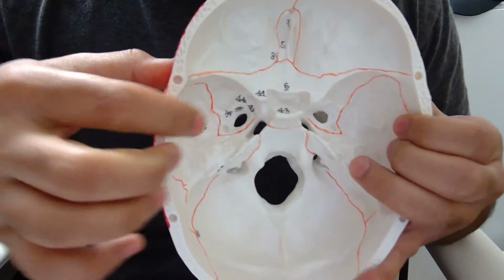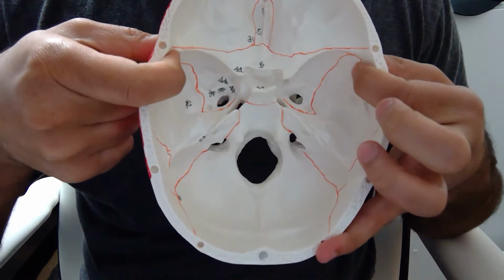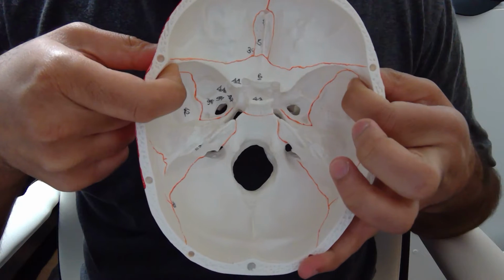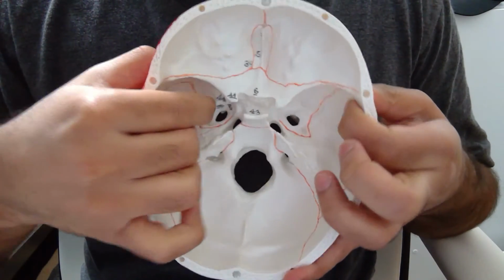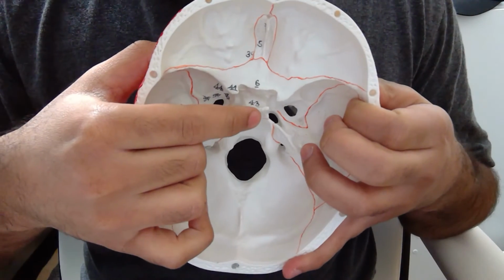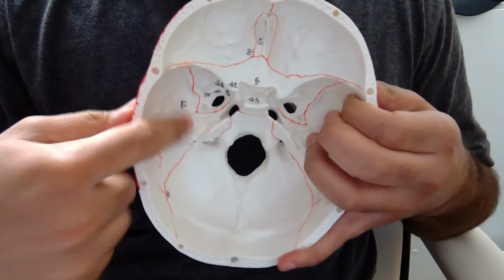And now you'll be asking, where's the greater wing? Greater wing is basically right at the outside here. So greater wing of the sphenoid bone. This is the lesser wing of the sphenoid bone. Okay, and then you have your middle cranial fossa, 42.